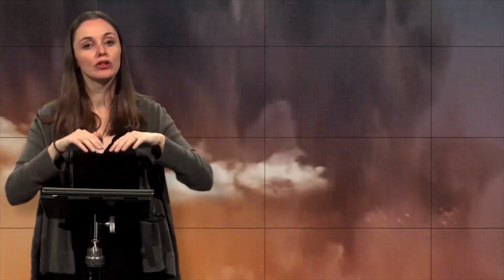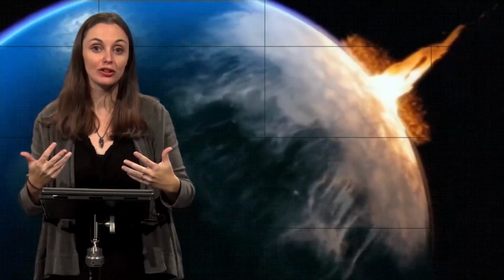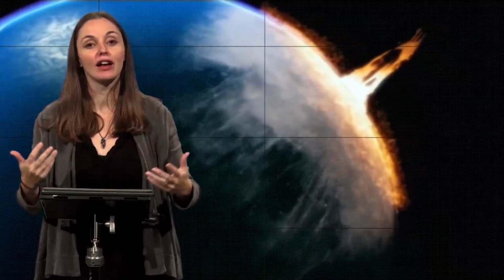That debris would have been reflective. It would have cooled temperatures on the surface of the Earth to the point where the warm-loving dinosaurs and a lot of the other species that were dependent on the very warm temperatures at the end of the Cretaceous couldn't survive that impact. They couldn't survive the climatic repercussions of that impact.